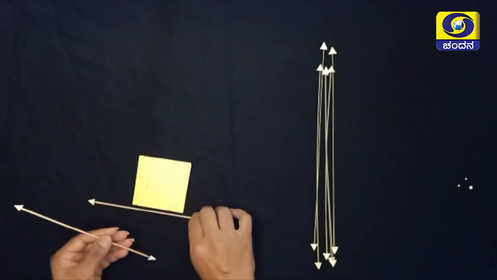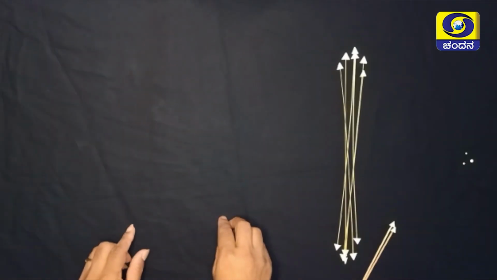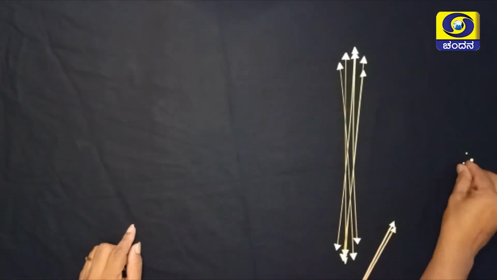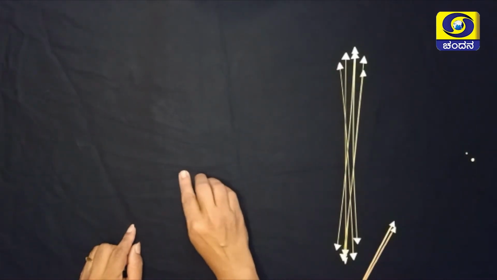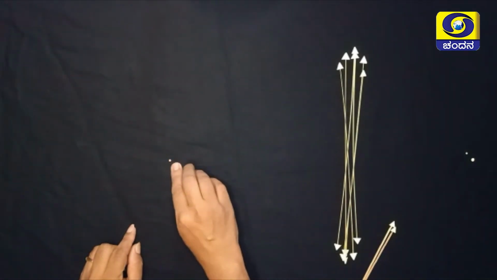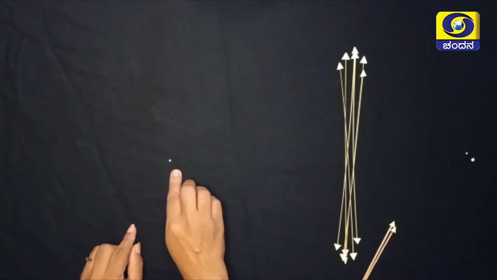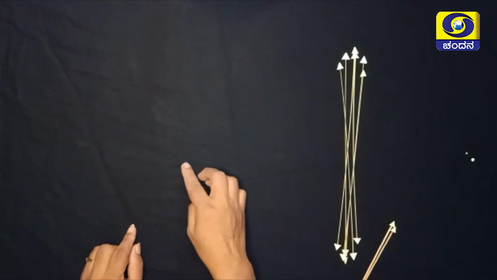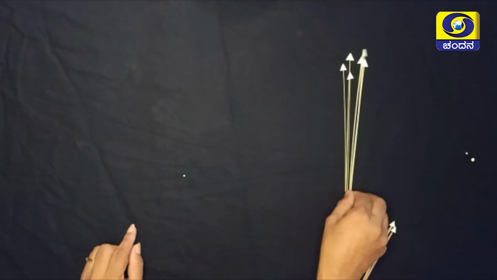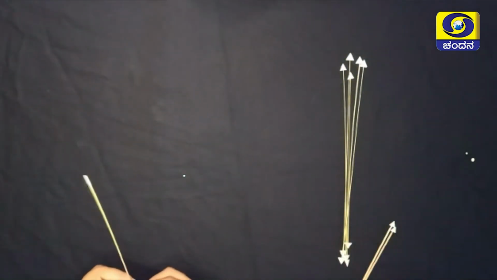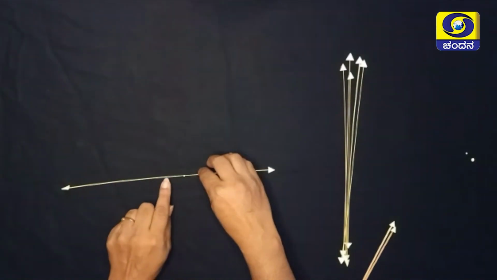Let's consider a point. I am taking a model of a point, but we know a point is an invisible dot. Children, how many lines pass through this point? Let's see. Here I am taking one line and keeping the line on a point.